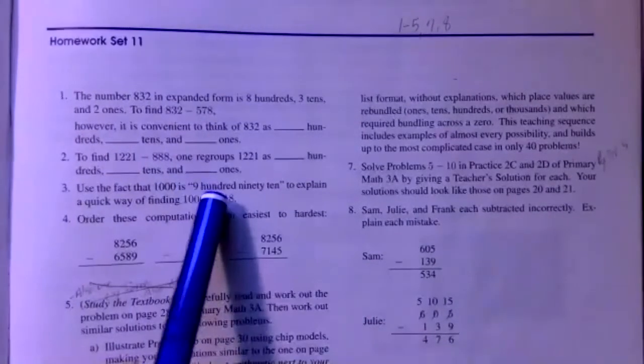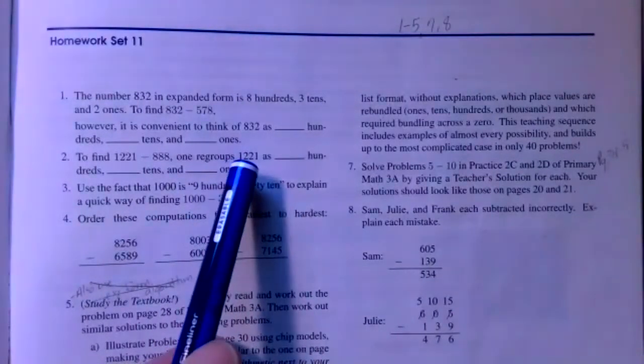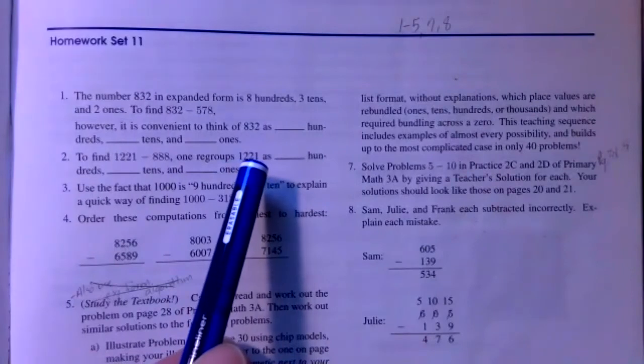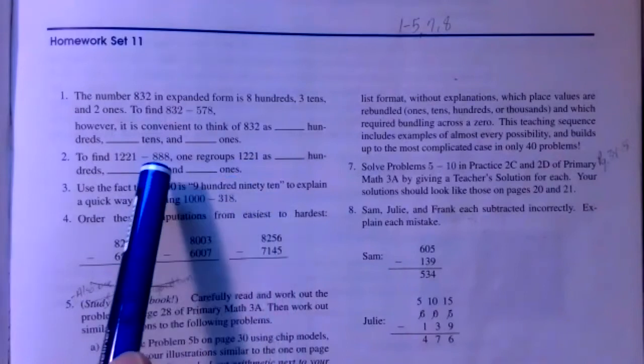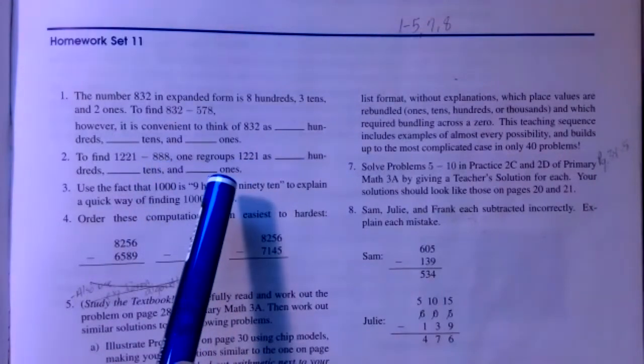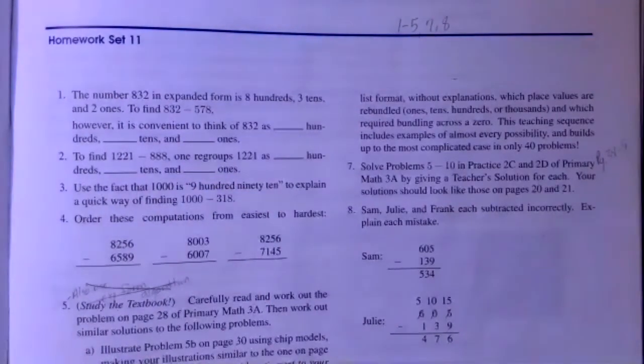Okay, so what are we thinking here? Ordinarily, we would say it's 1,000, 2 hundreds, 2 tens, and 1 in the ones place. But if we want to do this subtraction, we should think about it a little differently. How many ones should we have? 11. We should have 11, okay?